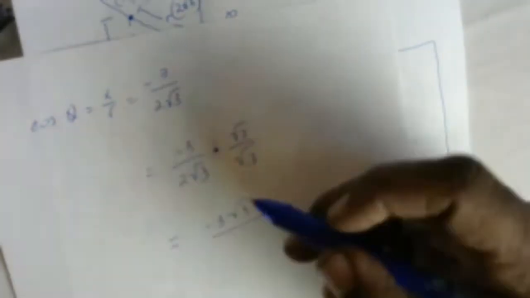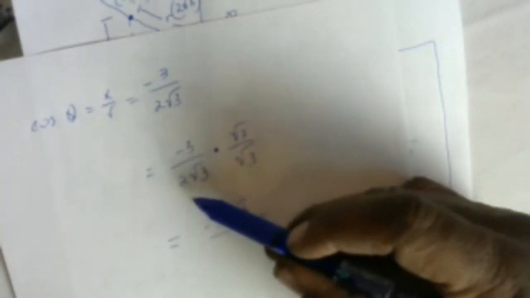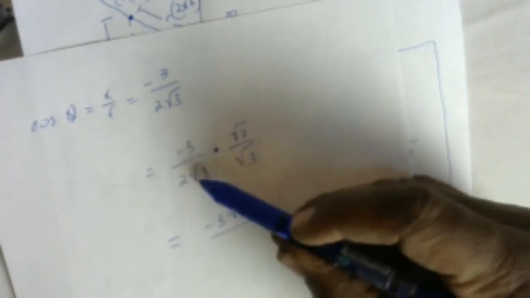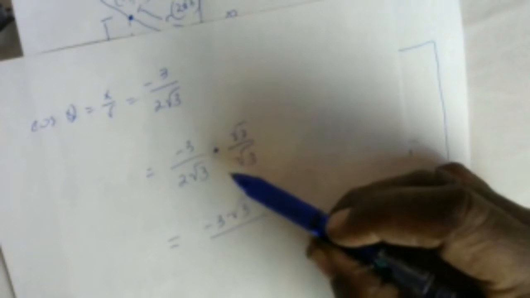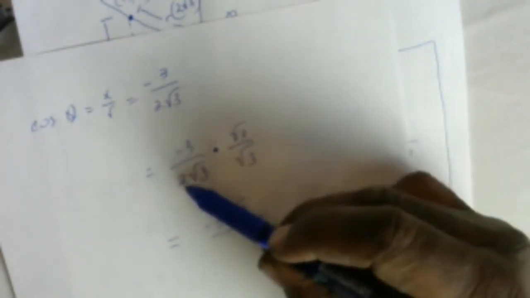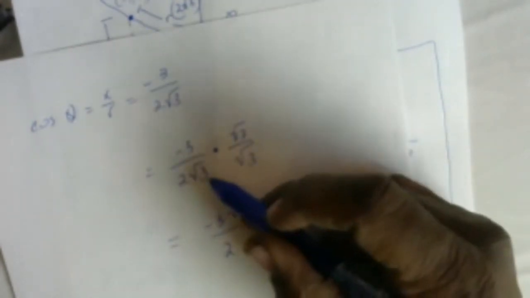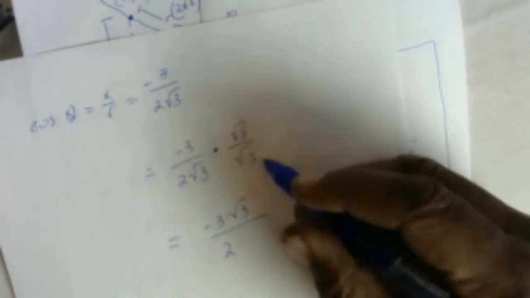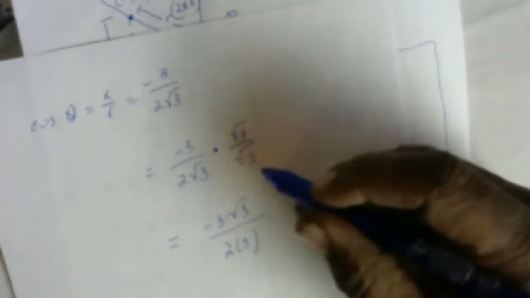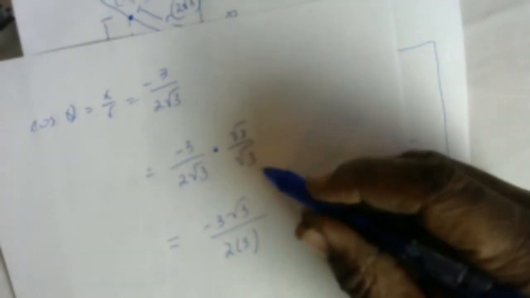Now I'm going to multiply. In the numerator, I have -3 square root of 3. And in the denominator, when you multiply 2 square root of 3 times 1 square root of 3, I can multiply 2 times 1, I get 2. I multiply the square root of 3 times the square root of 3, I get the square root of 9, which brings me back to 3, right? Because the square root and the square cancel.